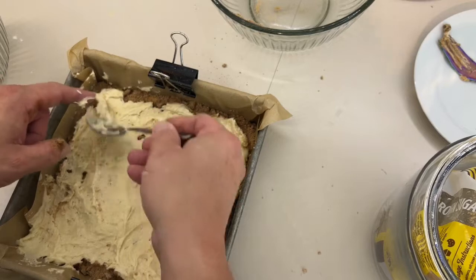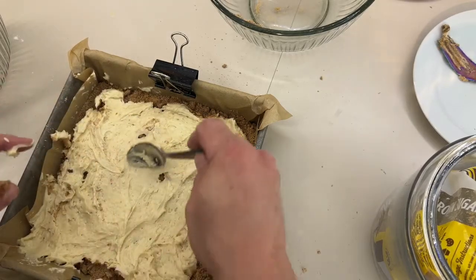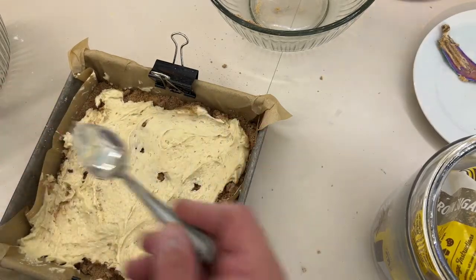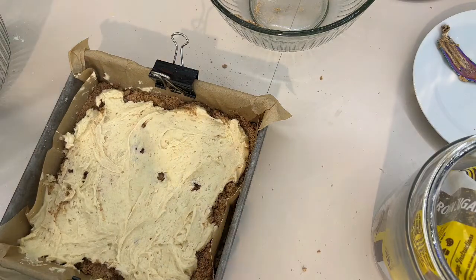You could put that in a bag and pipe it. It would actually save a lot of headache. Anyway, like I said, it doesn't have to be perfect.